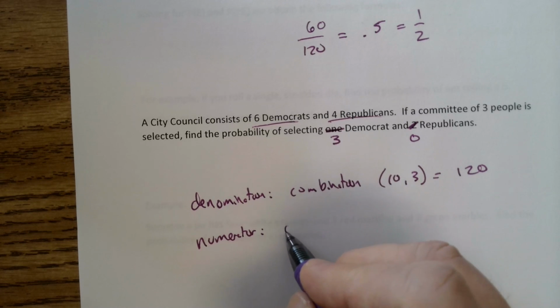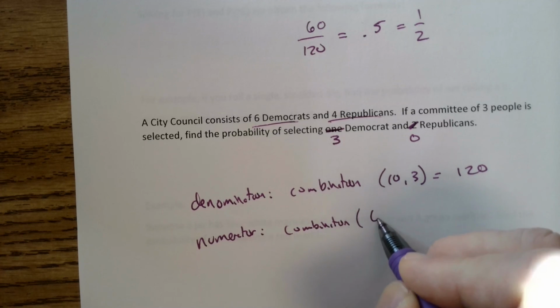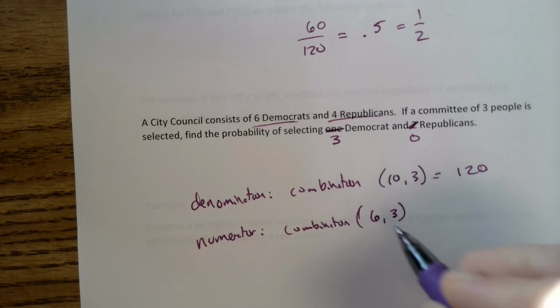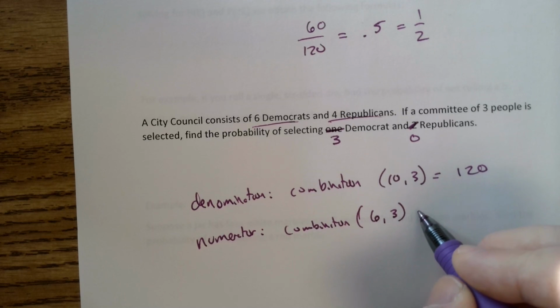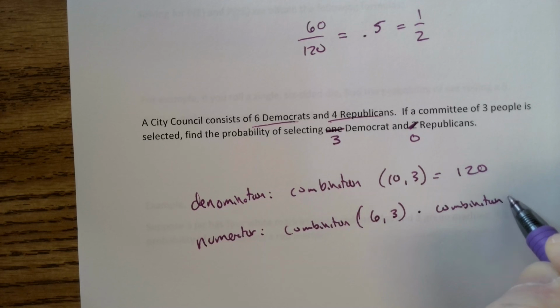So combination from the 6 Democrats, I'm going to pick 3, and from the 4 Republicans, I want to pick 0.